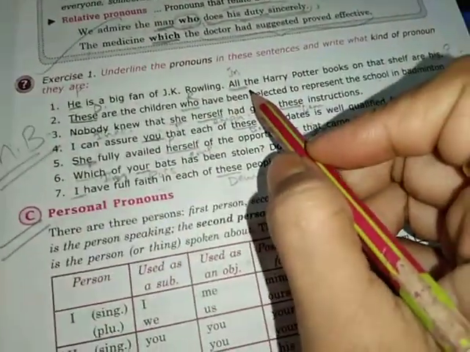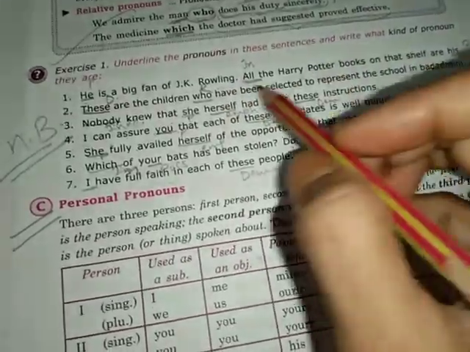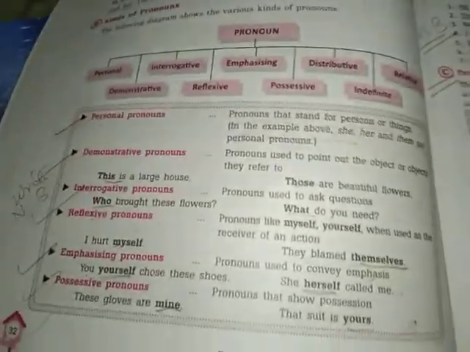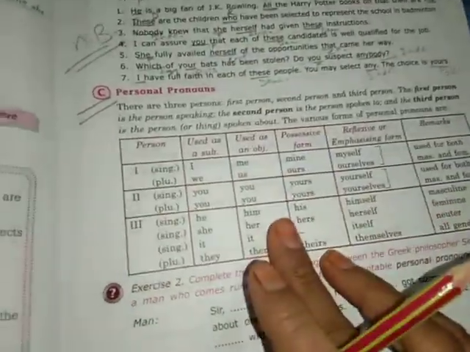So notebook में लिखो, underline करो कौन से type का pronoun है ये properly, उसमें नीचे mention करो so that you will understand how you are marking the pronouns. First write down all these important points and their examples and then do this exercise. Personal pronouns we will do it next time. We stop here today.